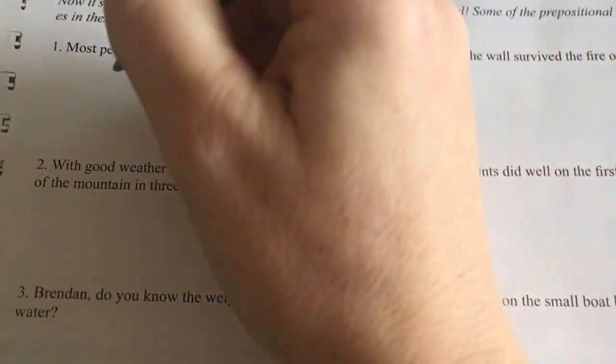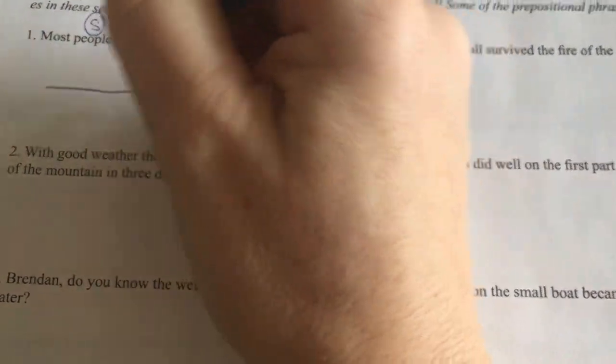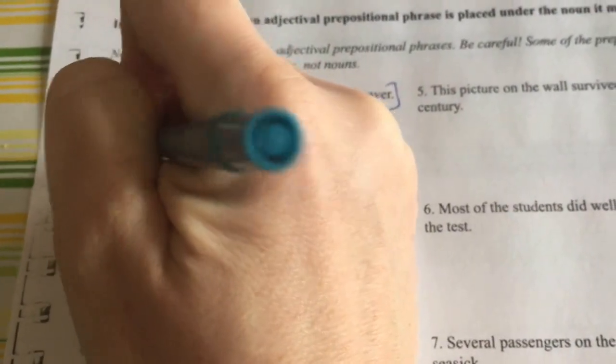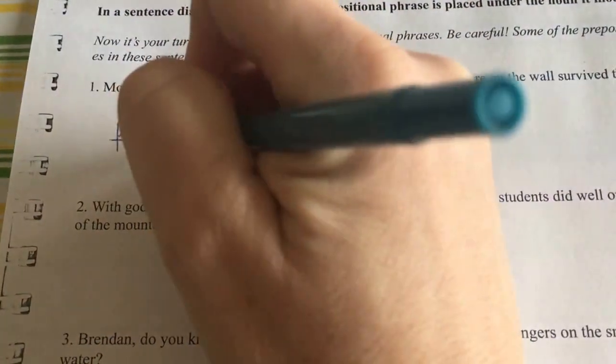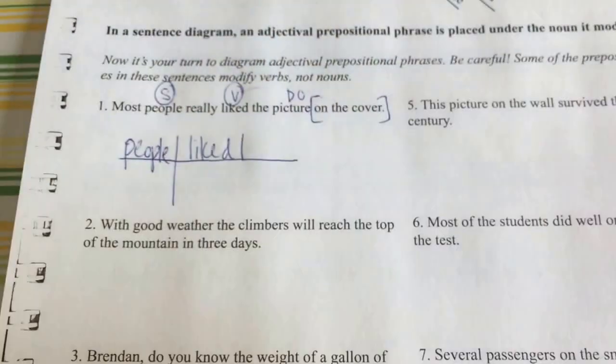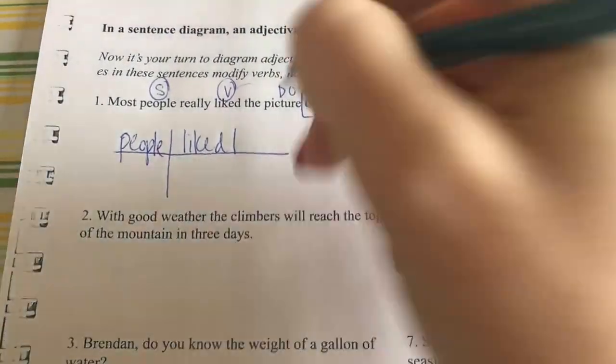Okay, so let me go ahead and diagram that part of the sentence. So I have people is the subject. The verb is liked. Since it's action, I put a line straight up and down. They liked the picture.